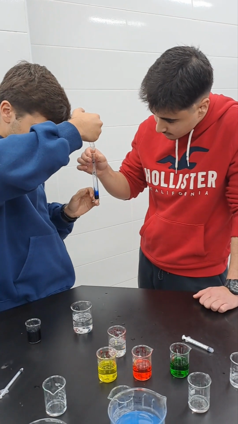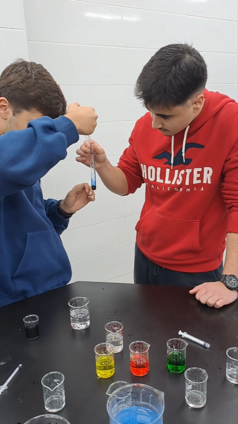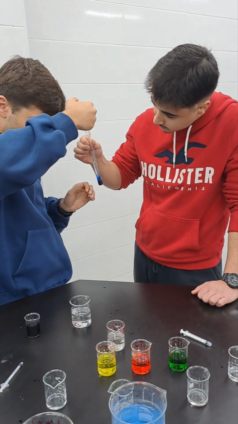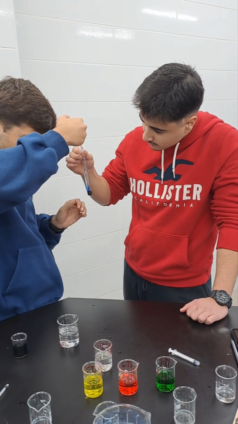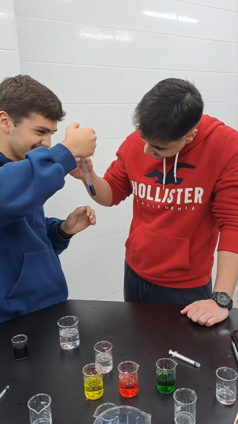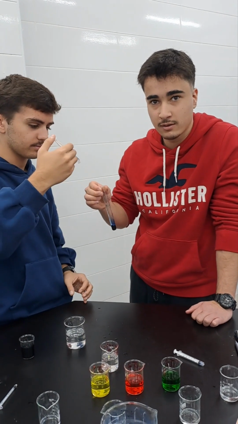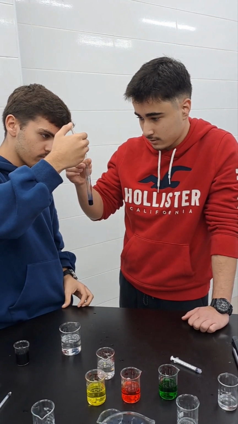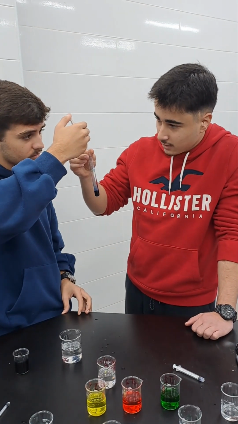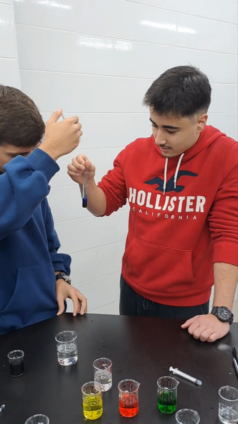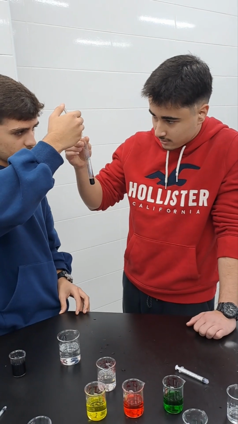So here is DCPIP in a test tube. There is a specific concentration of DCPIP, 1 centimeter cubed only in a test tube, and in the syringe there is a specific volume of the concentration you are using. Which concentration, Mustafa? 0.125. Now this is the lowest concentration that you have made. So what do you think? It's going to take a long time. It's going to take a large volume. It's not about time. It's going to take the largest volume compared to the other concentrations.